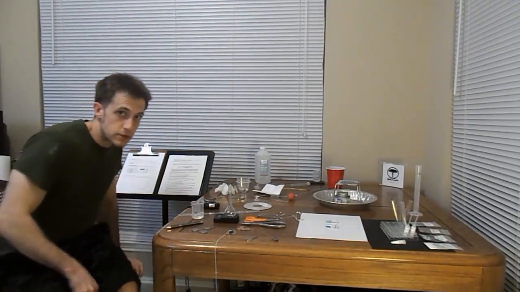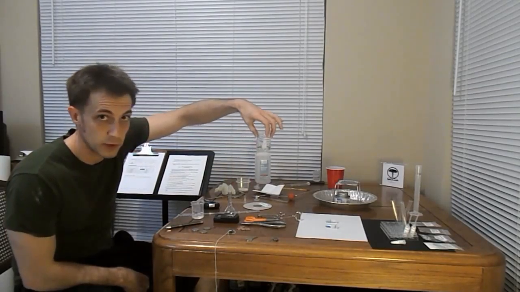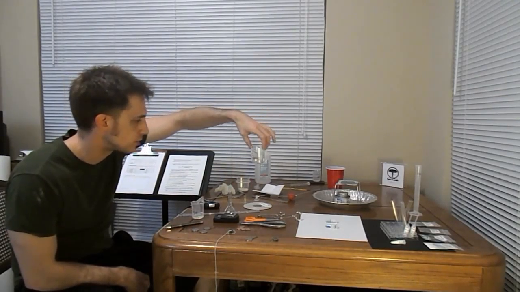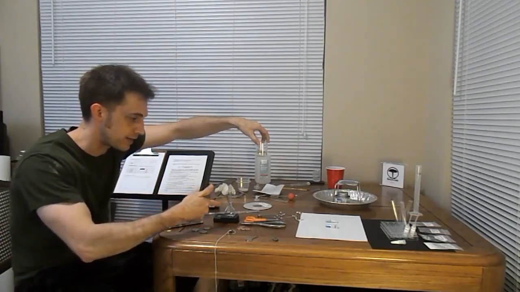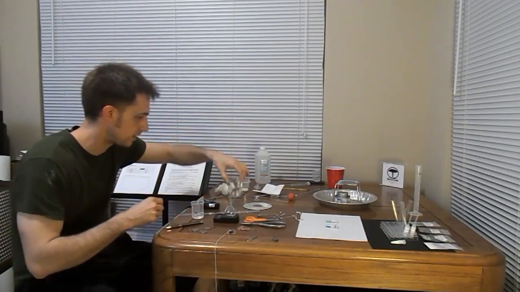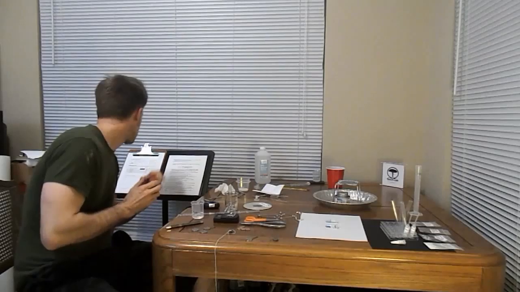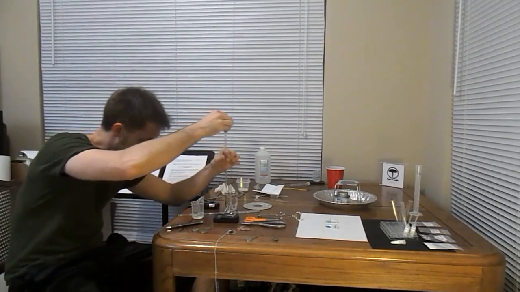Alright, just to show the steps in making a solution here, I've taken my sugar water from my flask, my sugar solution, from this flask, transferred it to this flask, and now we're going to take, looks like 2.5 milliliters out of here.